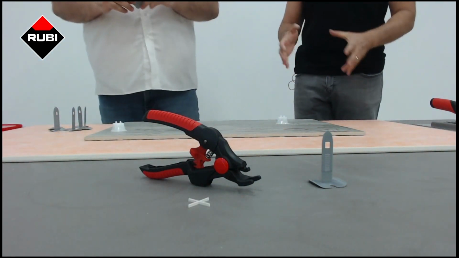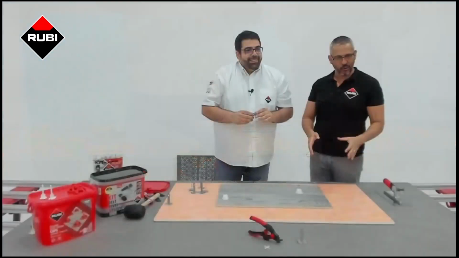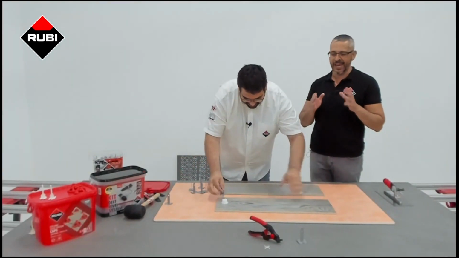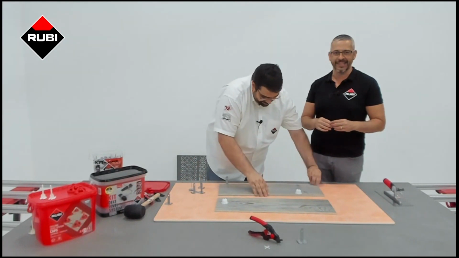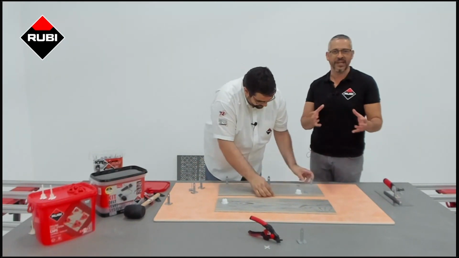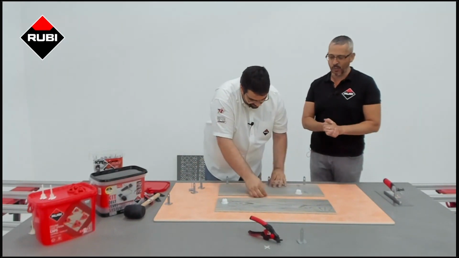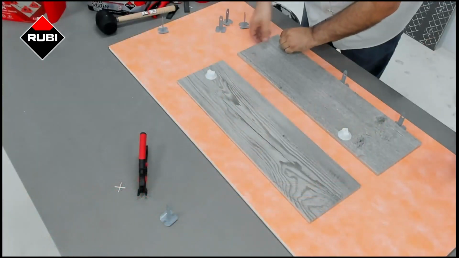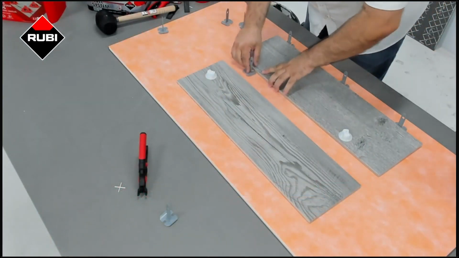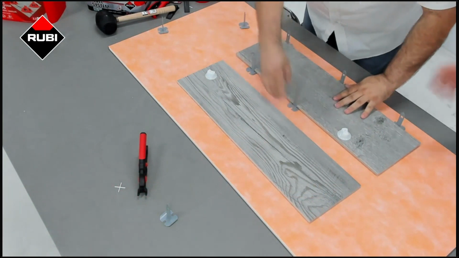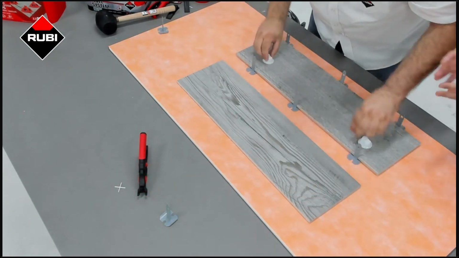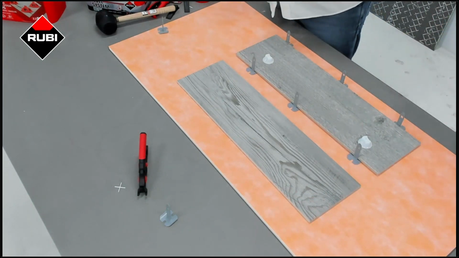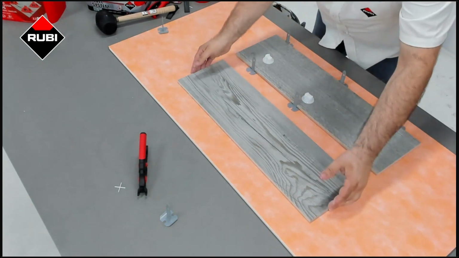The leveling system is to level, to avoid lippage between tiles, and the spacers are to keep the joint space. So we should not use the leveling system to do that function, but as we know, many people are doing that. So there are some leveling systems that are more oriented to do the job of a spacer, but this will not be the case.